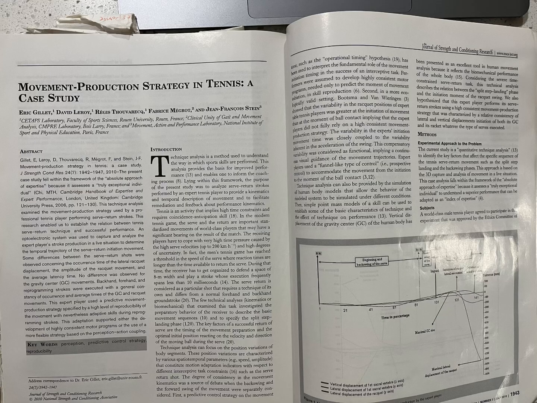Vertical displacement of the gravity center, GC, of the human body has been presented as an excellent tool in human movement analysis because it reflects the biomechanical performance of the whole body. Considering the time-constrained serve return task, this technical analysis describes the relationship between the split-step landing phase and the initiation of the racket swing movement.